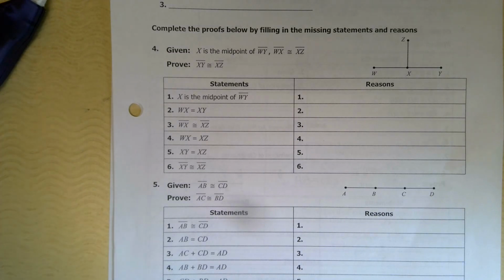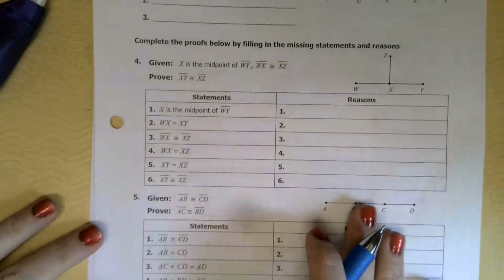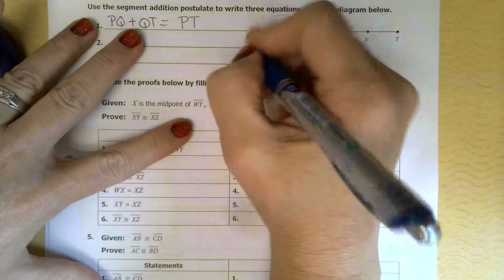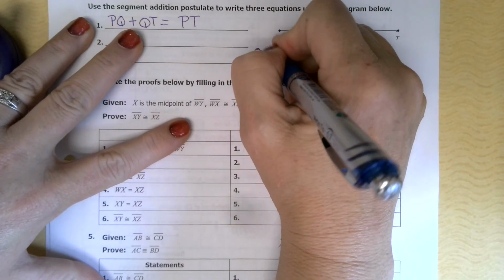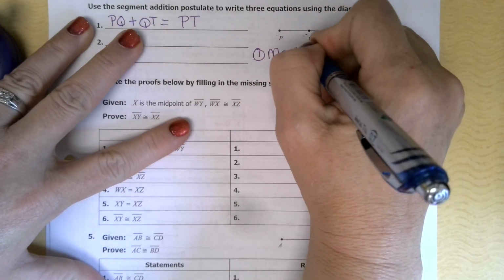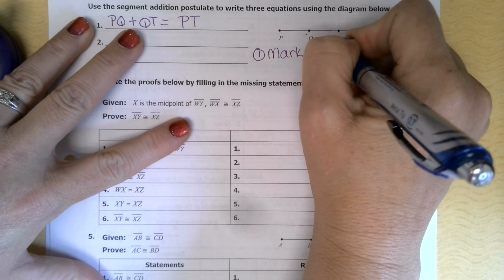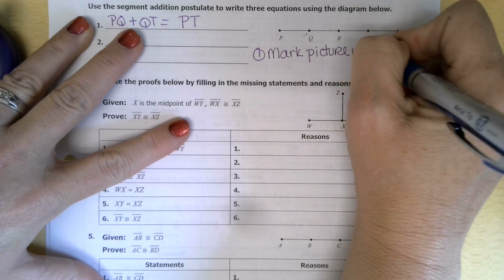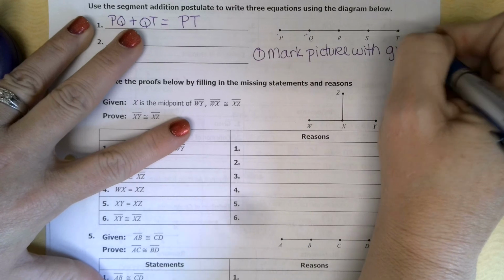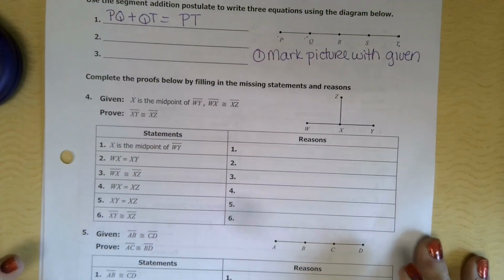All right, now this is the way we write a proof. You look at what's given, you mark the picture with the given. Let's write this down. All right, so number one, mark picture with given, if it's something that we can mark the picture with.